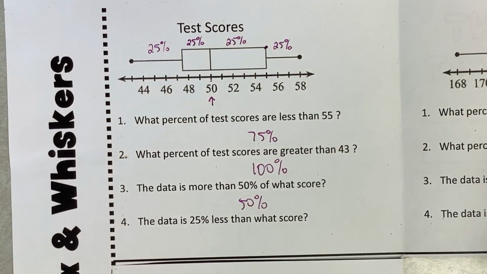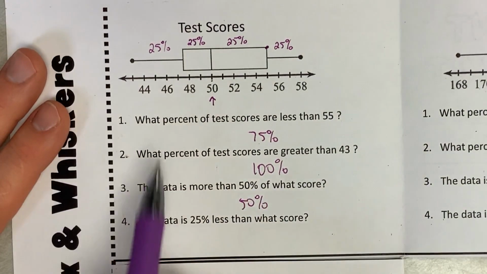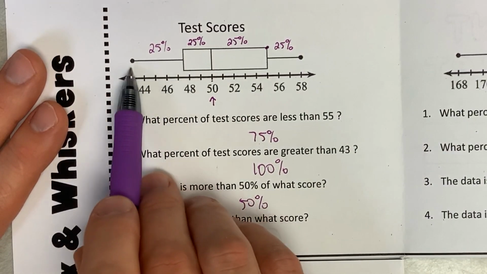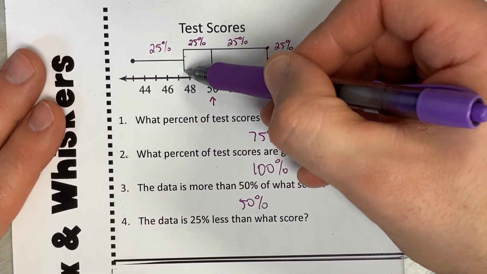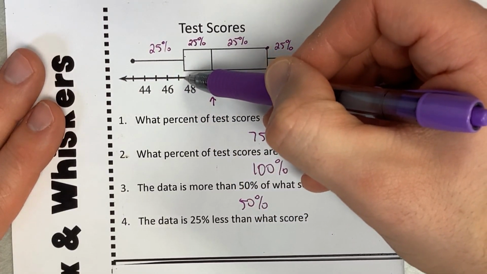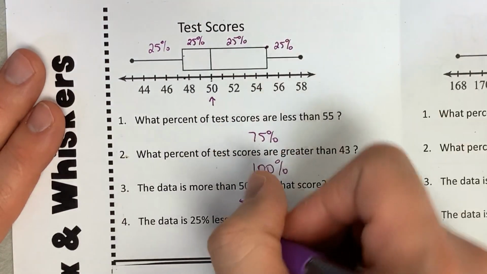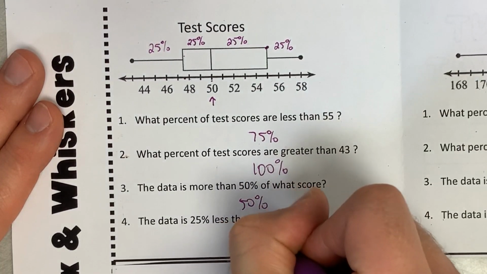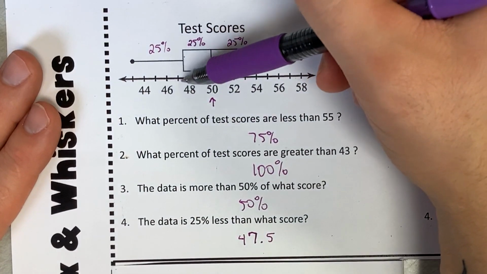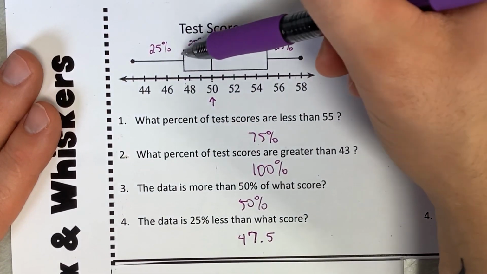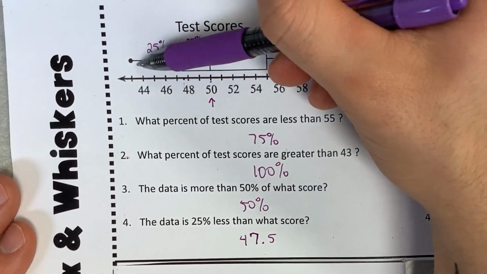The data is 25% less than what score? Well, let's see here. 25% less than, I'm gonna look on the left side here. So let's take the first percentile right here, 25%. Well, what is this less than? This number right here is gonna be a tricky one. Trying to keep you guys on your toes. 46, 47, 48, but this is between 46 and 48. So it's gonna be 47.5. So the data is 25% less than what score? A 47.5, because at this 47.5, to the left of it is one chunk, 25%, a quarter of our data.